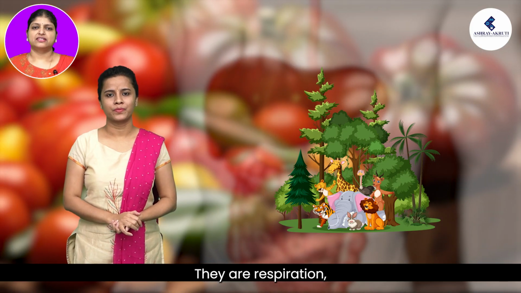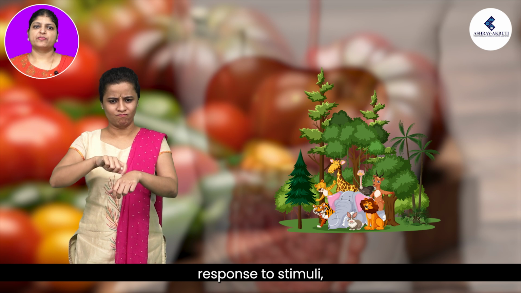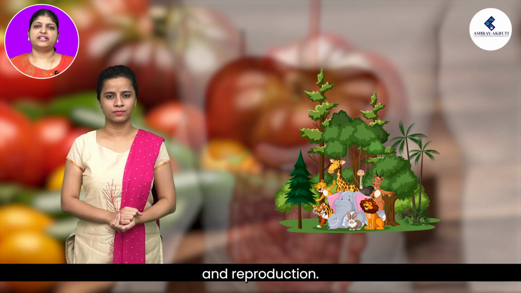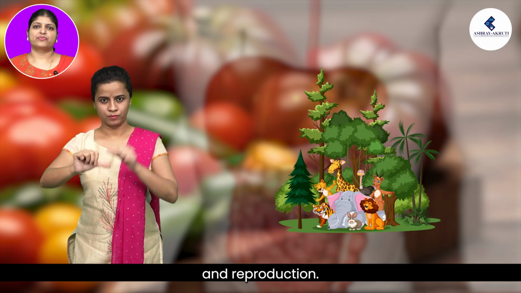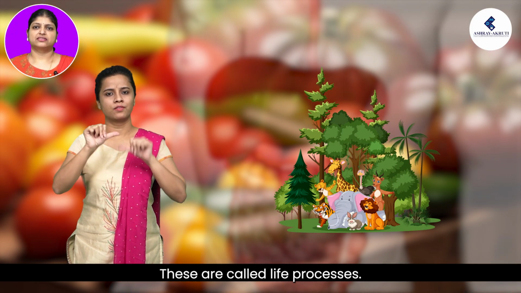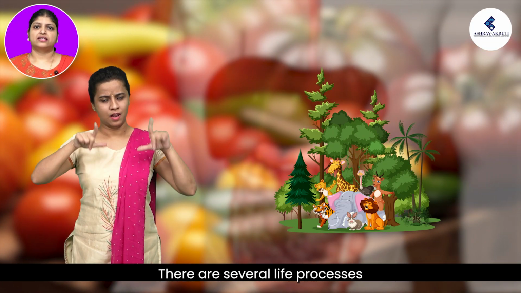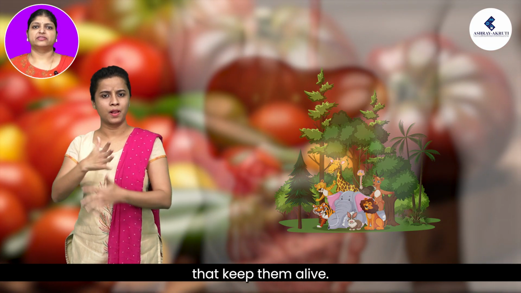They are respiration, nutrition, growth, movement, response to stimuli, excretion, and reproduction. These are called life processes. There are several life processes that keep them alive.